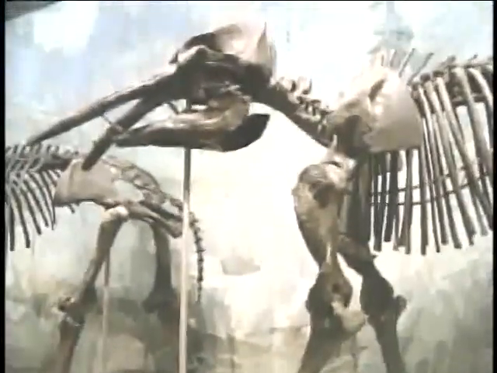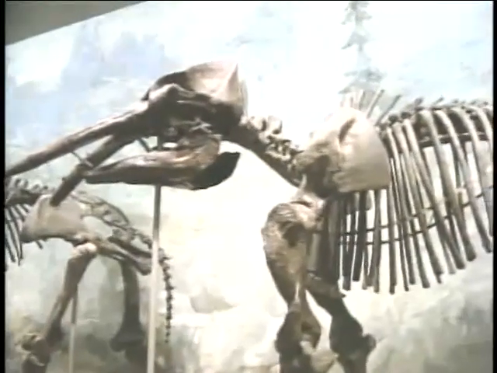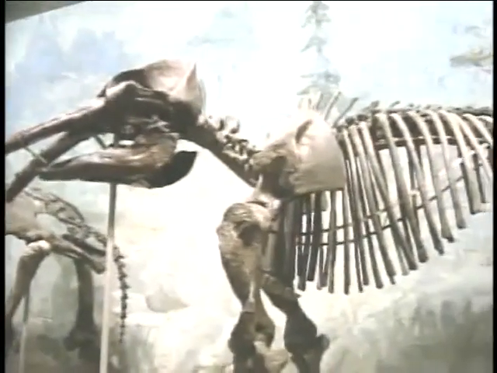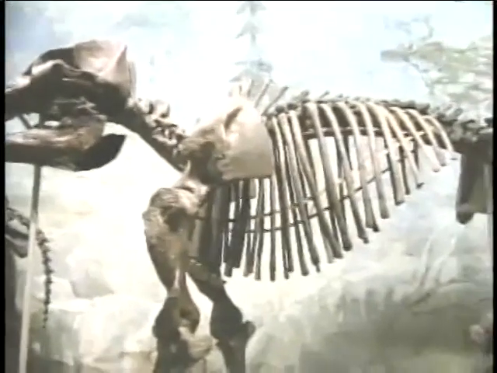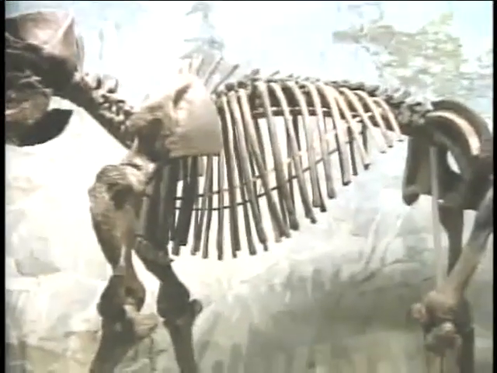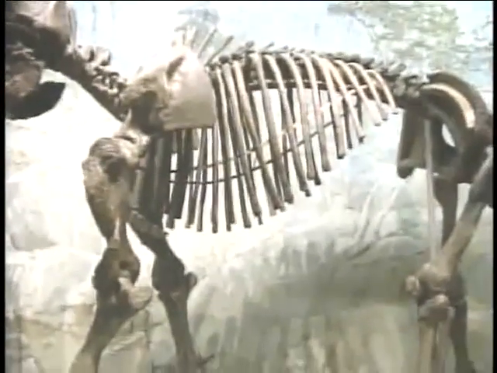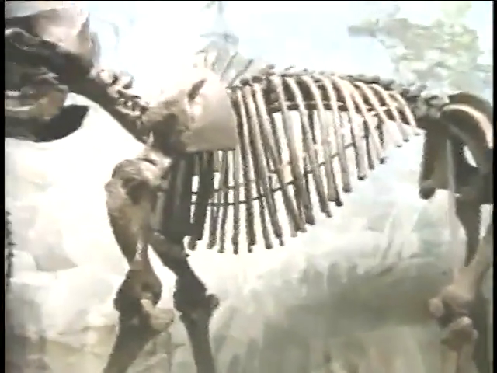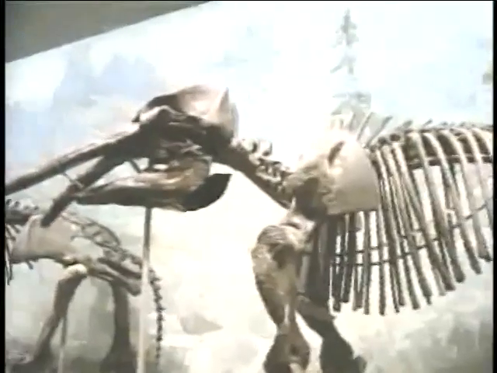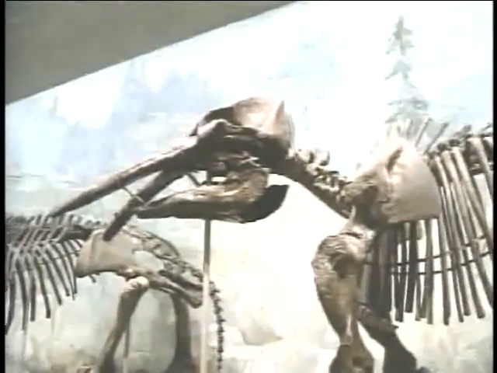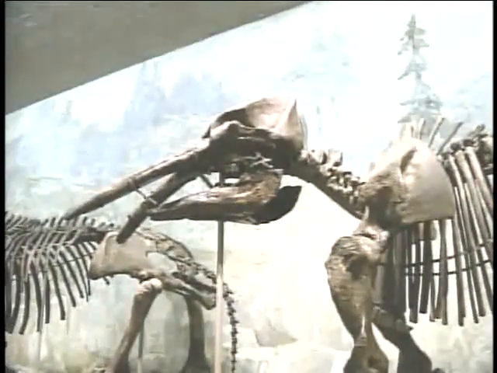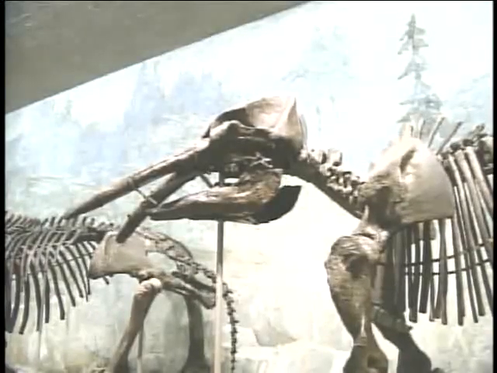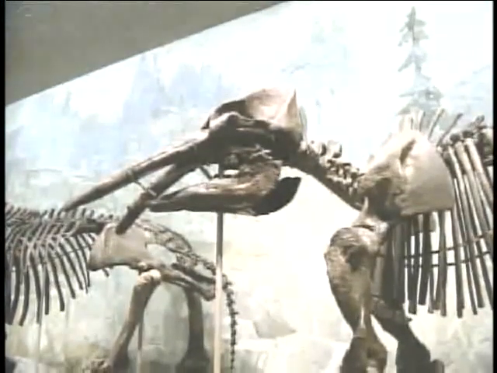Okay, here we have the shovel tusker. Like giraffes, shovel tuskers could feed on treetops beyond the reach of other animals. They stood taller than earlier elephants and probably had a long trunk. Notice the relatively short jaw. Short jaws allowed room for the evolution of a long trunk. This is the world's only mounted skeleton of a shovel tusker.